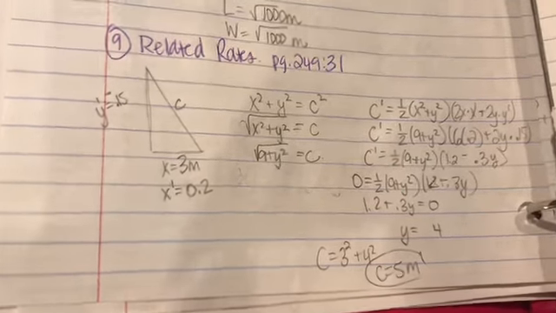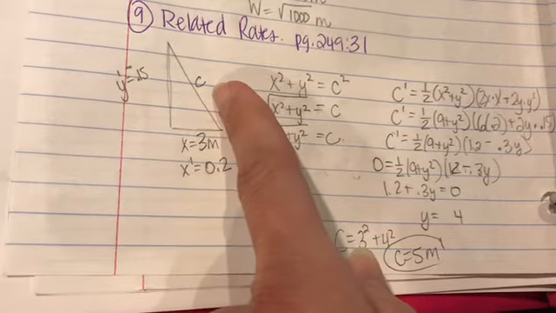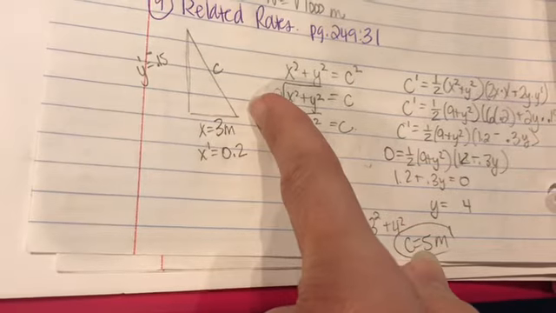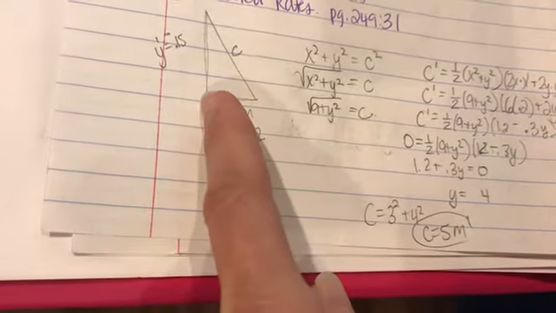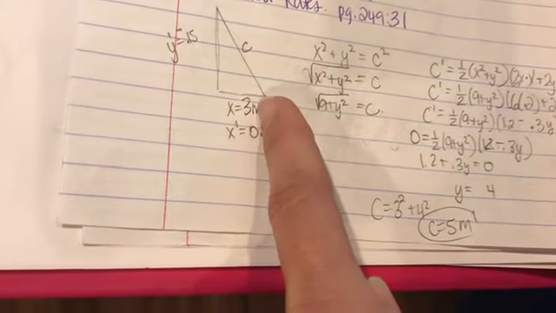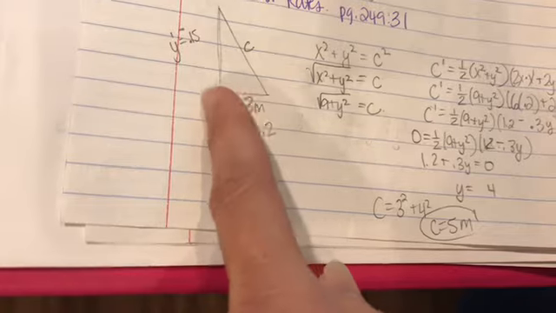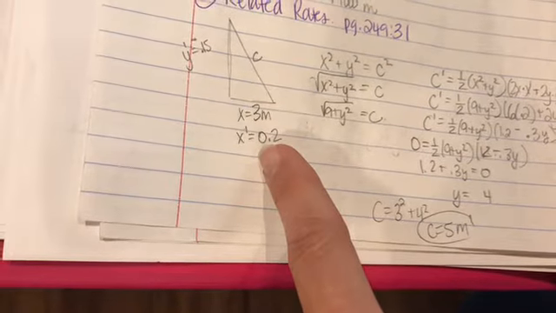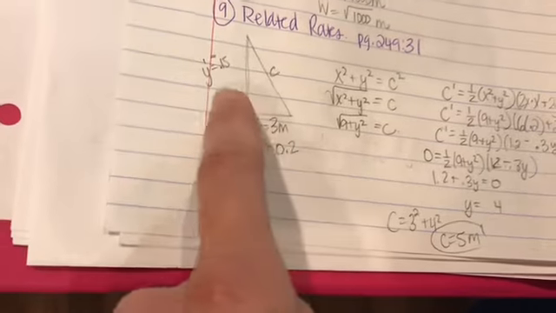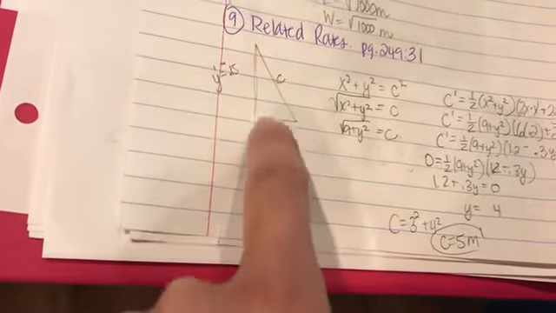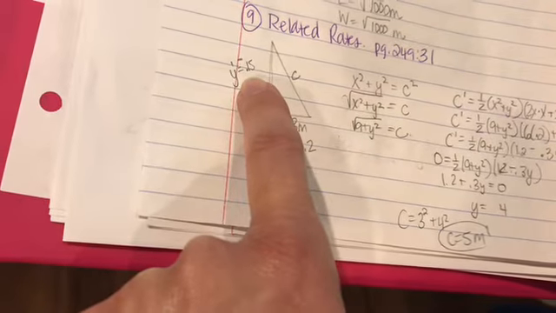So I labeled, just like Pythagorean theorem, I guess that's why I labeled that side C. That's what we're trying to find. We know that when the base of the ladder is 3 feet away from the wall, it's moving at 0.2 meters per second. And we also are given that this is dropping. And since it's going down, that's why I changed that to negative 0.15.